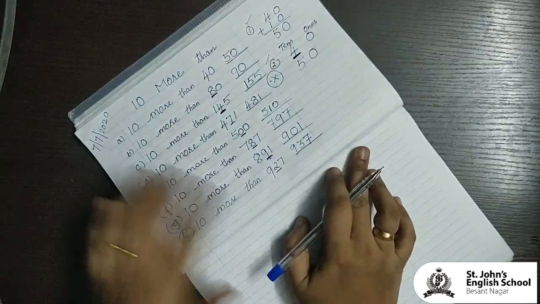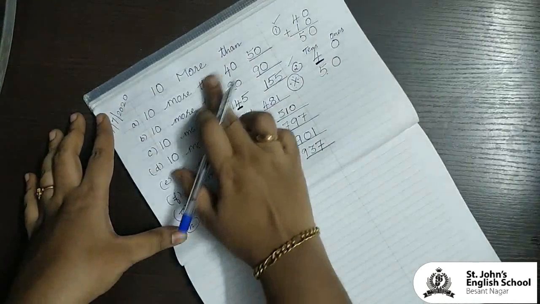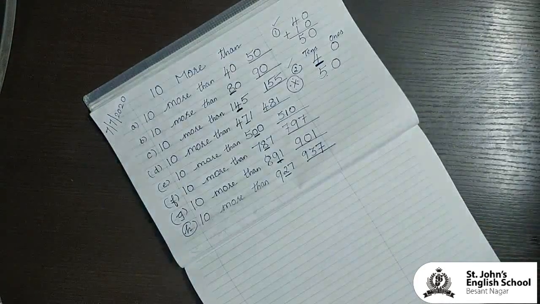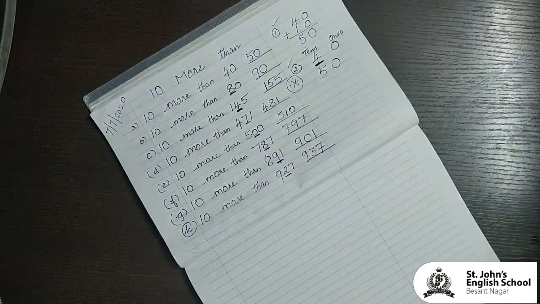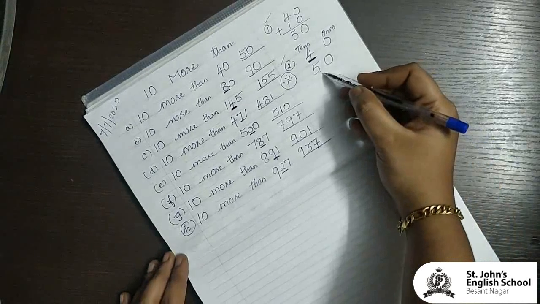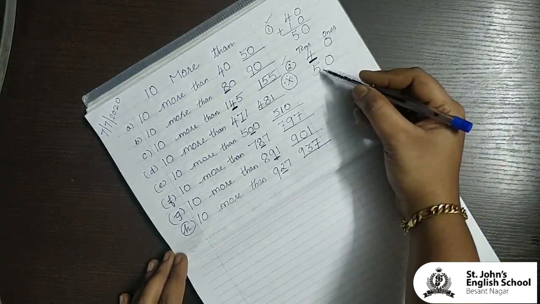Yes. So the next topic. So 10 more than means what? 10 more than means you will be adding 10 to the given number. Whatever number it's given, you will be adding 10 to that number and you will be giving me the answer. So what method will we be following? Whatever number there is in the tens place, you have to add 1 to that number and give me the answer. So this method only we will be following in our class. Is that clear for you, children?